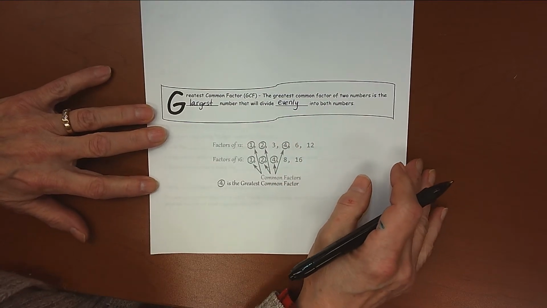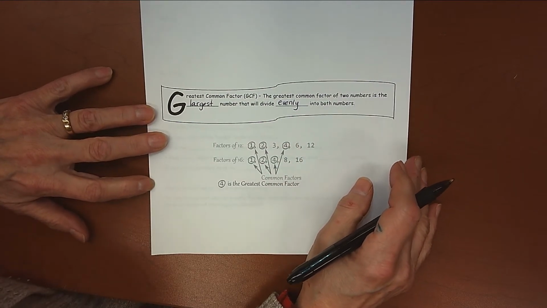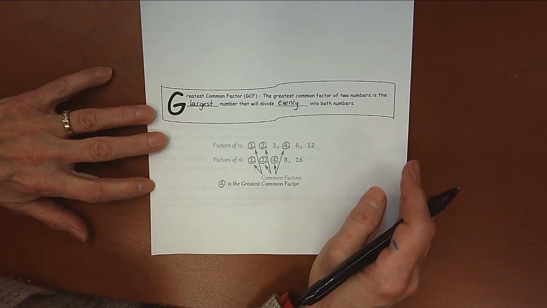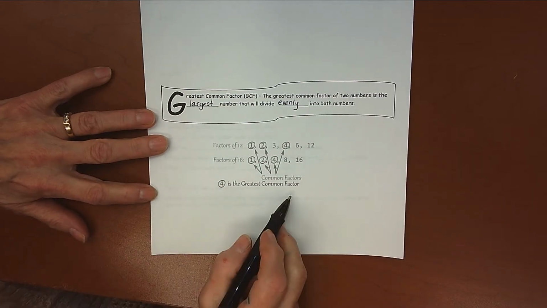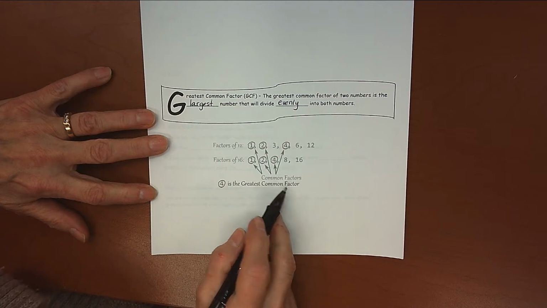This is a useful skill in problem solving. We'll be practicing some problems with this idea. So this is just a little picture here of what the greatest common factor is.